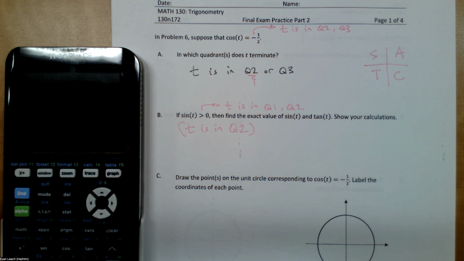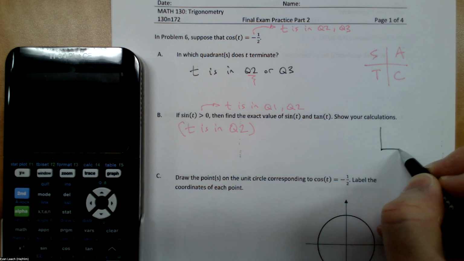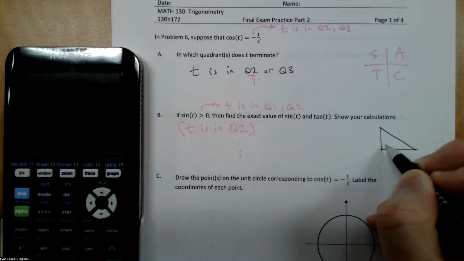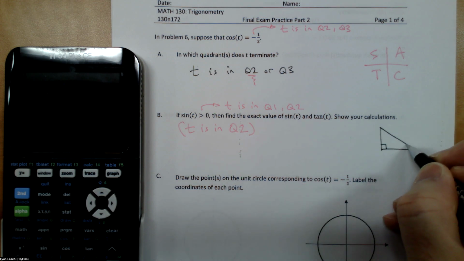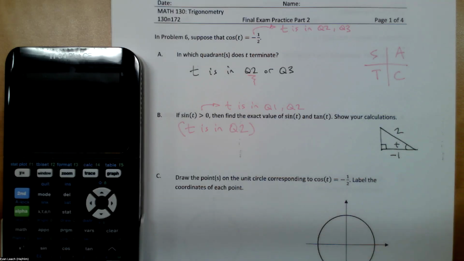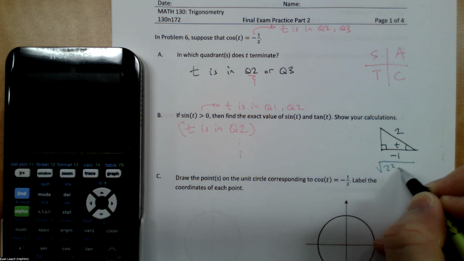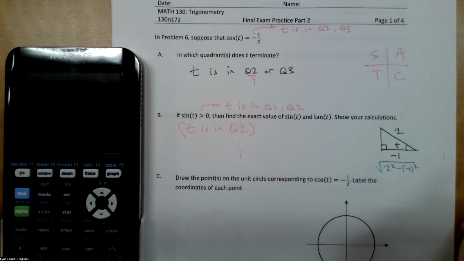Or we can draw a triangle with an adjacent of -1, a hypotenuse of 2, and then solve for the third side with the Pythagorean theorem.